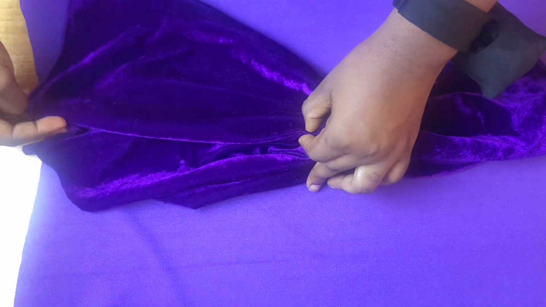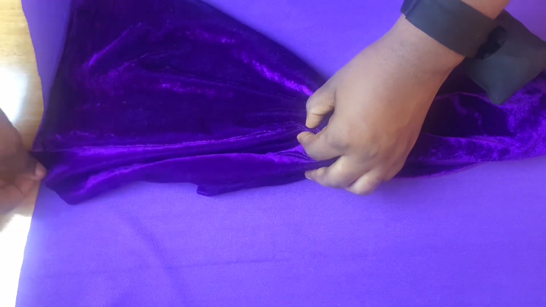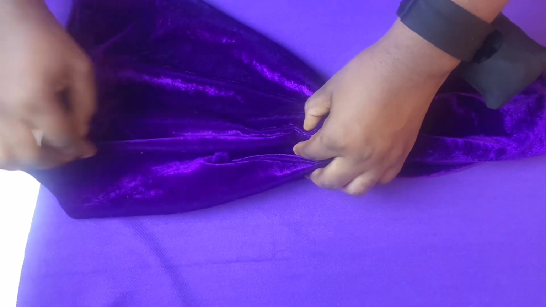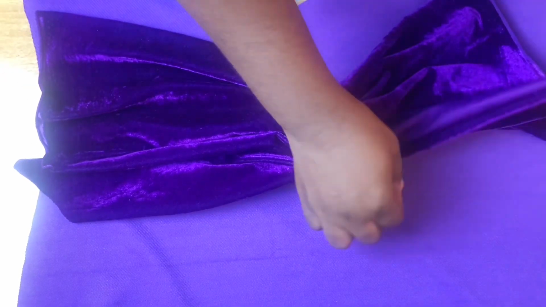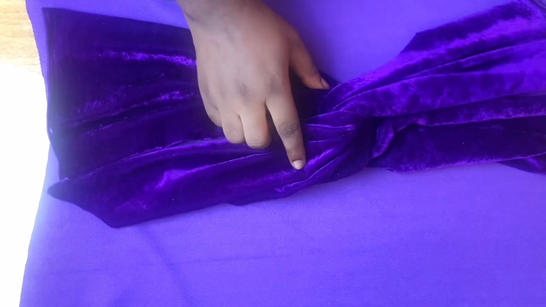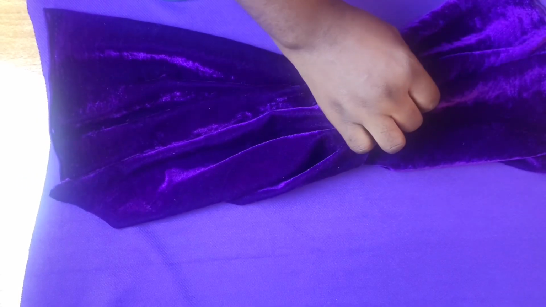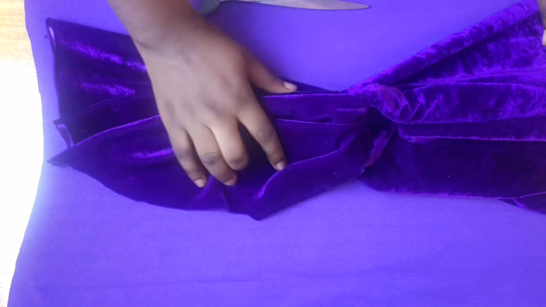Now to stitch that twist area, the sides of the twist, you are going to turn it, flip it over and stitch it up. You see that middle part, not the twist, the joined part of the two fabric that you have. Now you have to stitch it so that it will be sealed. Okay, so I did that.